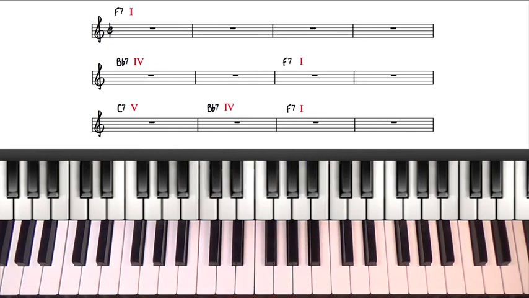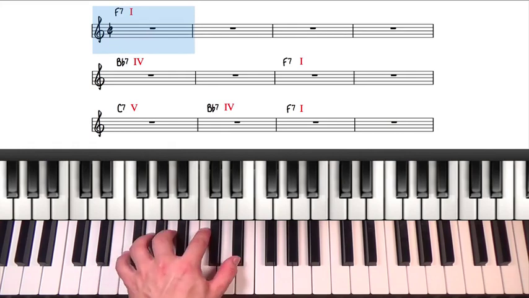The structure of the blues form is the same in any key, and so it's important that you understand it numerically, as this will give you the blueprint to find the chords no matter what key you are playing in. So let's play through the chords to familiarize ourselves with the basic blues form. We start off in bar 1 with an F7, which is the 1 chord.